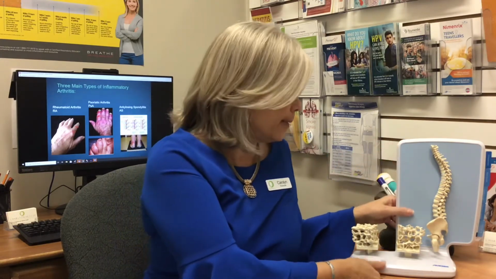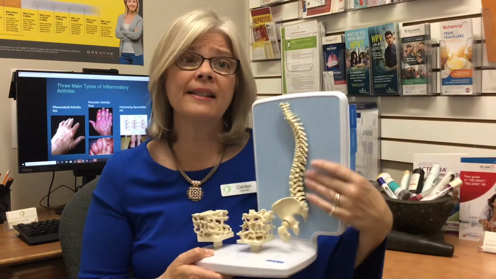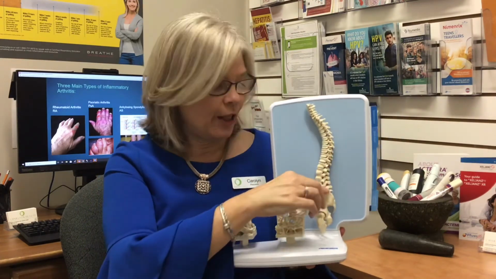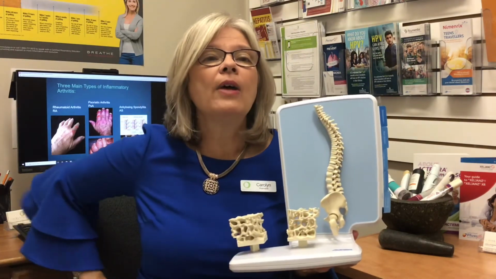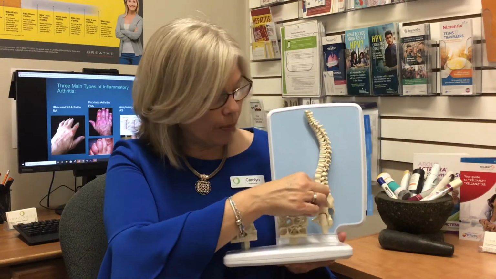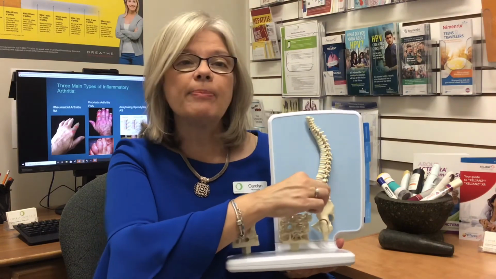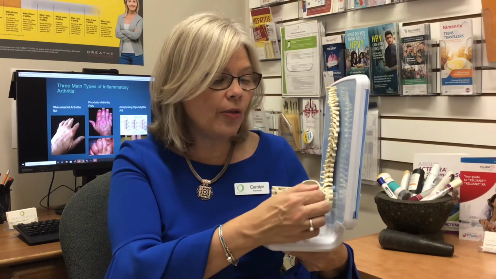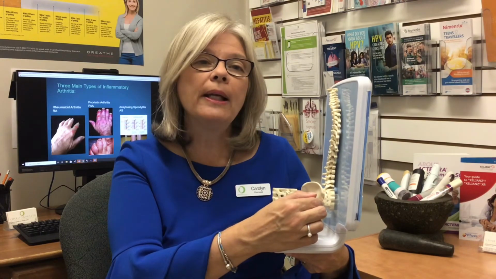Ankylosing spondylitis usually starts in the base of the spine. I'm going to show you with a model what that might look like. If we take this spine, and this is half of a spine, this part is really the edge of your hips, if you will. We call this the pelvic girdle. Where the crest of this pelvic bone curves around to the last part of the spine, we call this joint the sacroiliac joint.